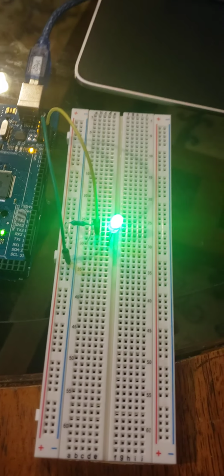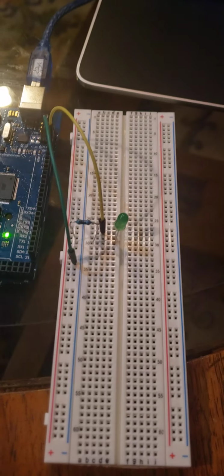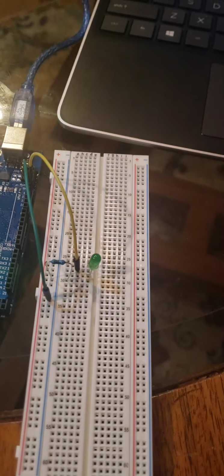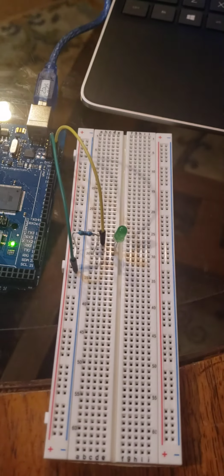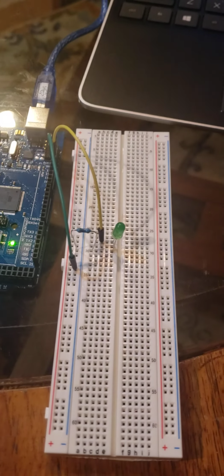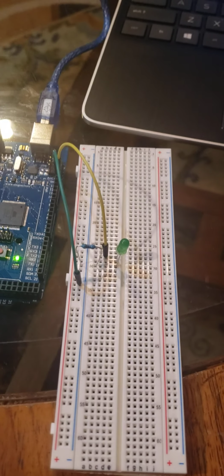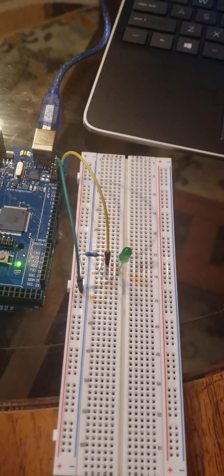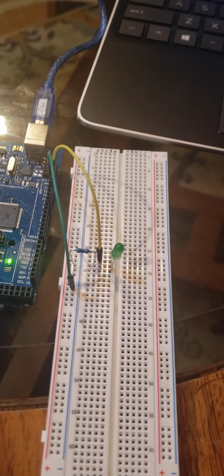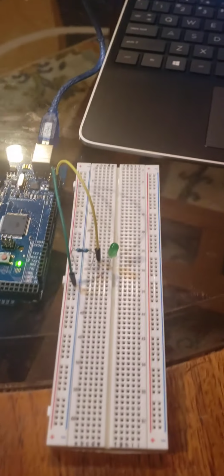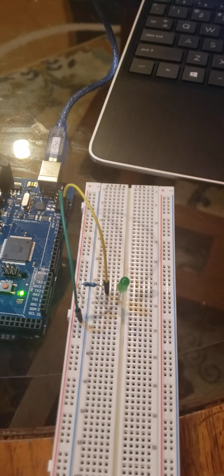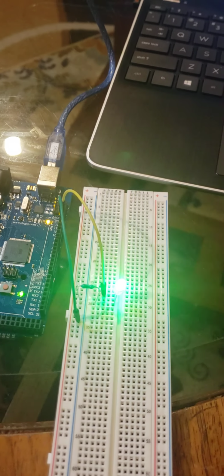For this lab, we will be using a different number for the light intensity. The lower the number that we use, the lower the light intensity will be. It means the brightness will be lower for the lower numbers. We are going to use numbers from 0 to 255.